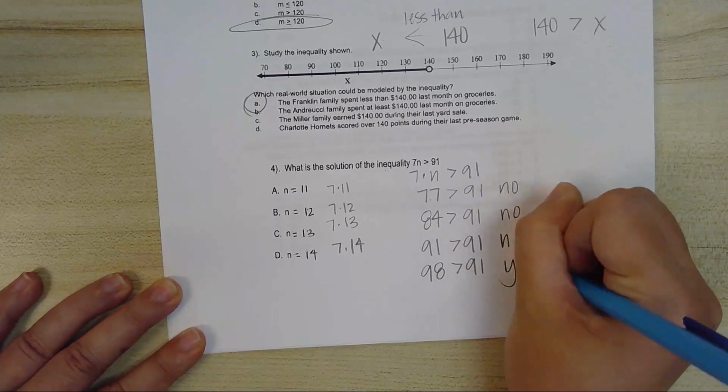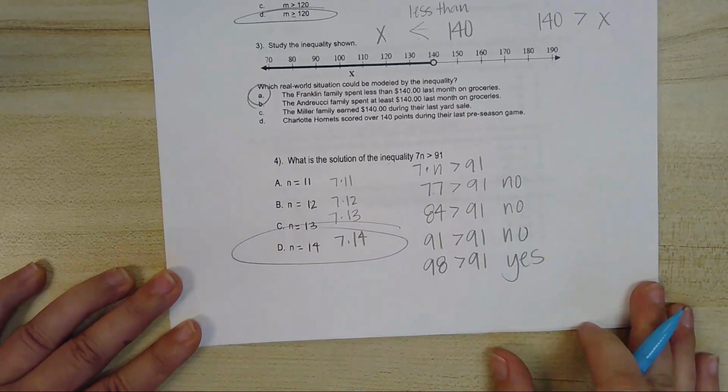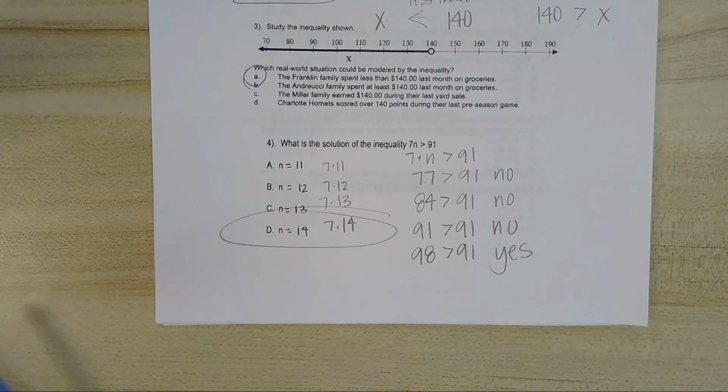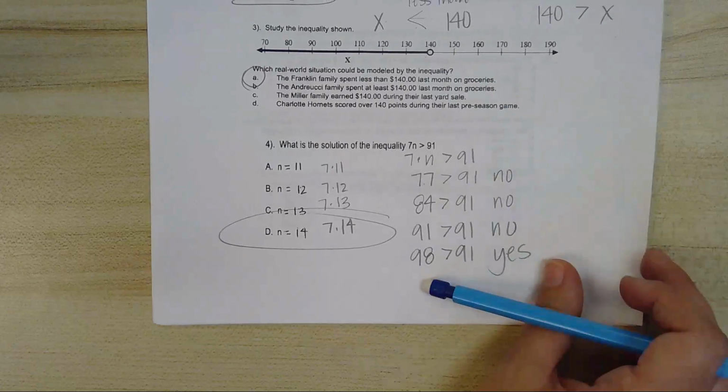What I did, I put 91 divided by 7 and it was 13, and I knew it wasn't going to be 13, so I did the number above it. All right, class. Yes.